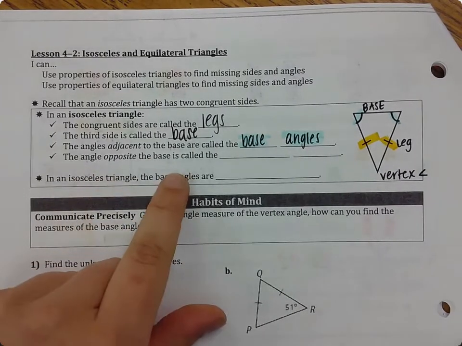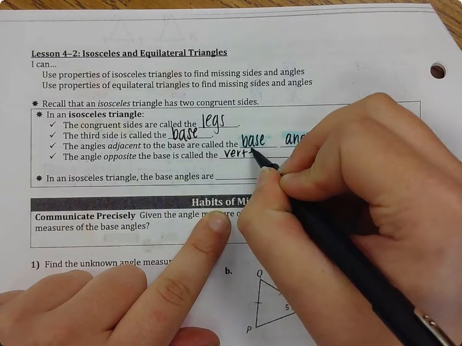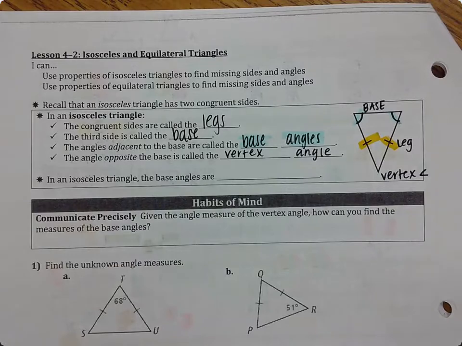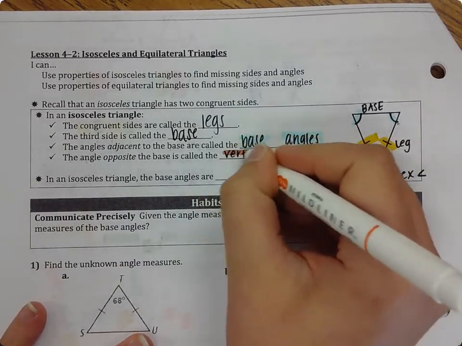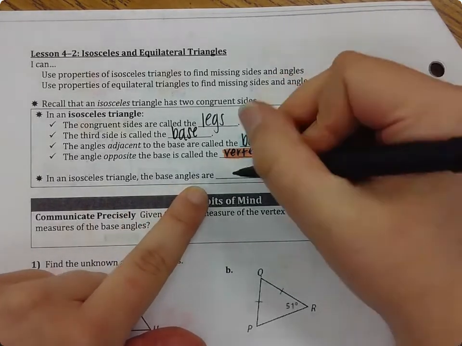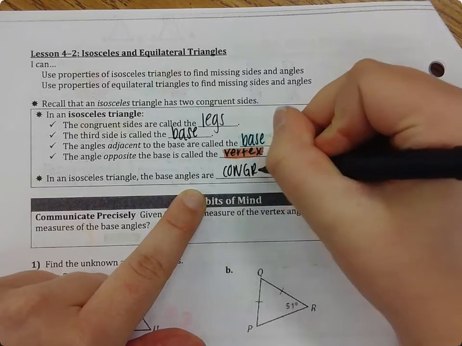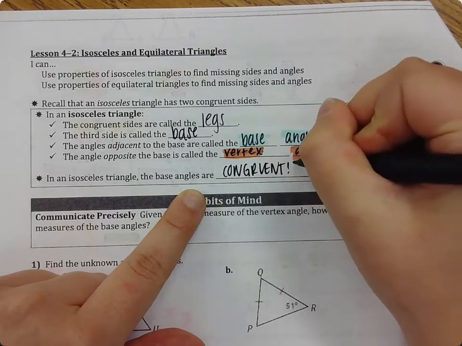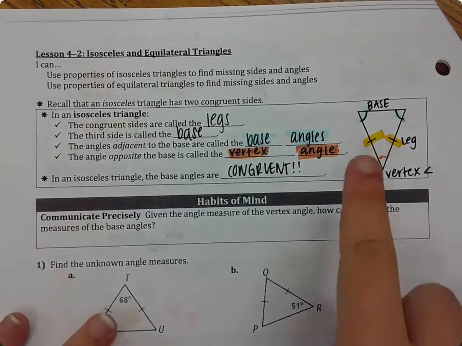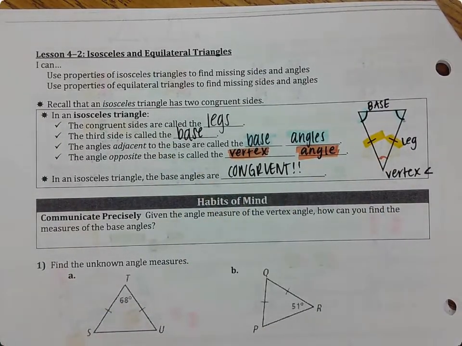And the angle opposite the base is called the vertex angle. And the vertex angle would be this angle here that I have in red or orangish color. And the key thing about our isosceles triangles is that the base angles are, you guys guessed it, congruent. We love when things are congruent in geometry because they make solving our problems really friendly. They're really nice.